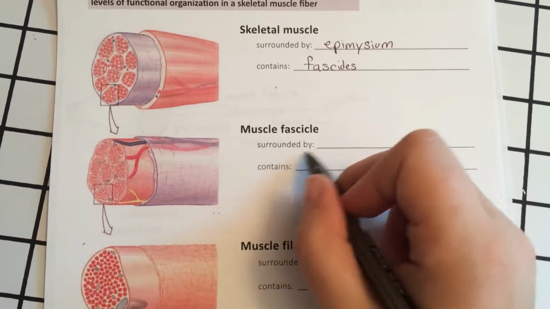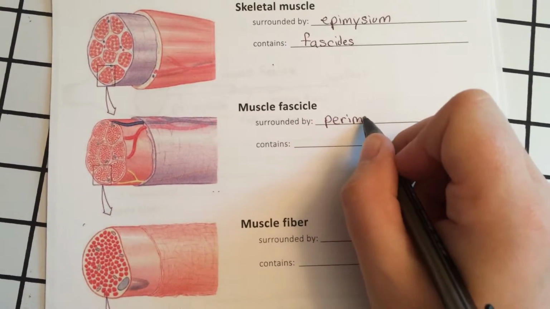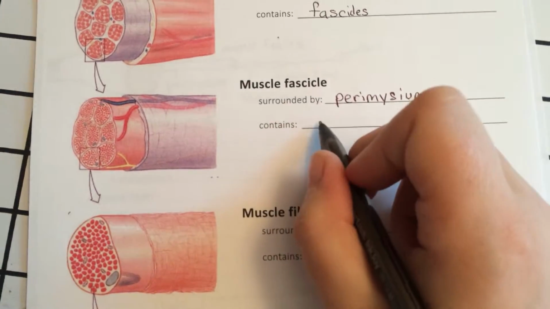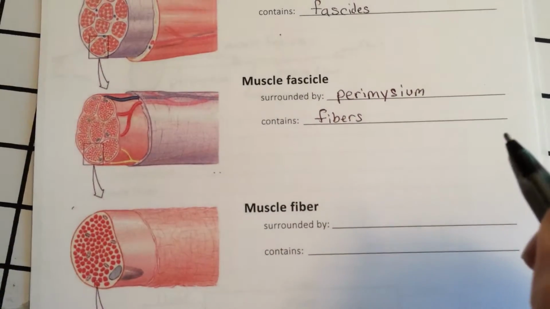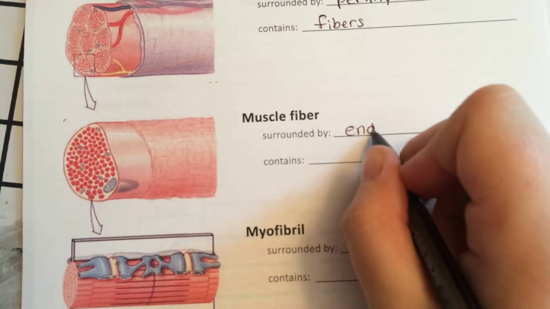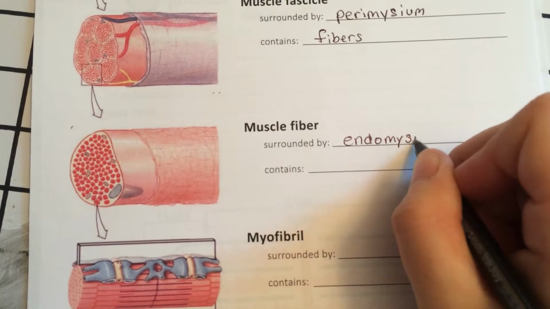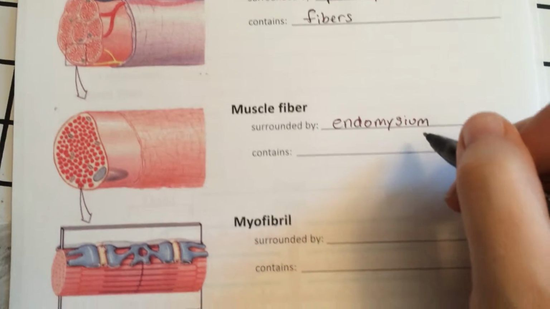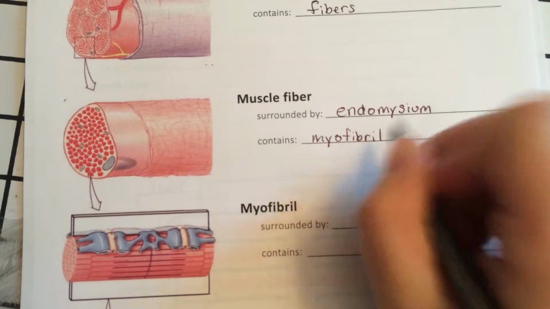A muscle fascicle is surrounded by the perimysium, and it contains a bunch of muscle fibers. The muscle fibers are surrounded by the endomysium. Okay, and these muscle fibers contain myofibrils.